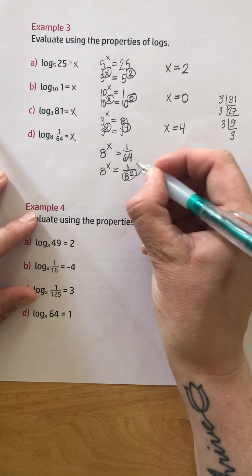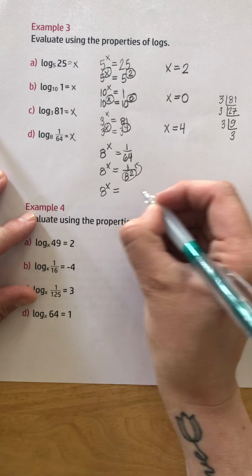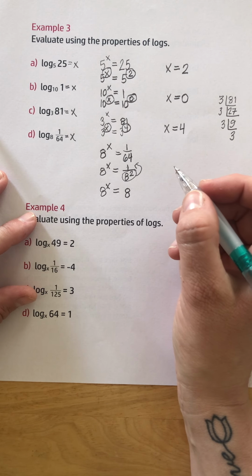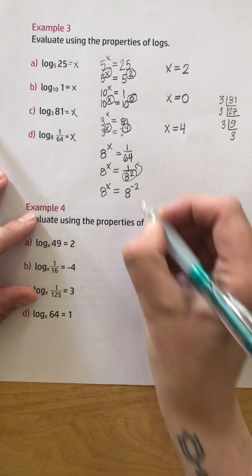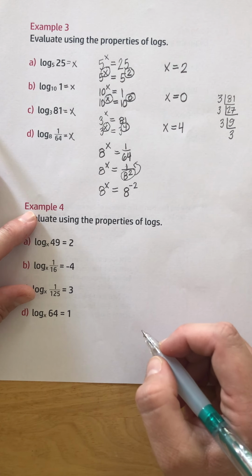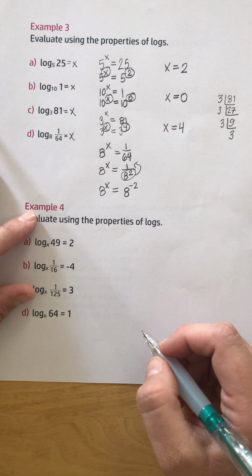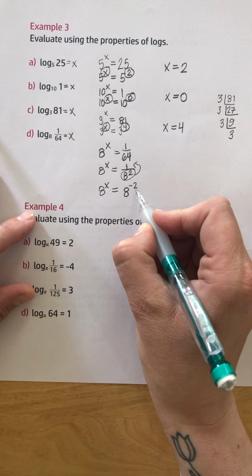So remember we learned that I can move that up. But when I move it up, it changes the sign of my exponent. So my exponent was a positive 2. I have now turned it into a negative 2. Remember, when you move something from the denominator to the numerator, it changes your sign. We started off with a positive exponent, but I now have changed it to a negative.